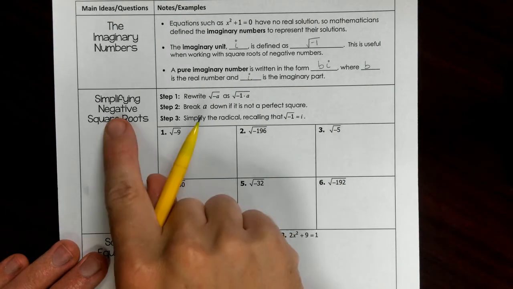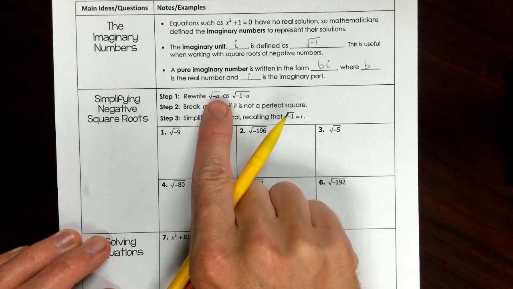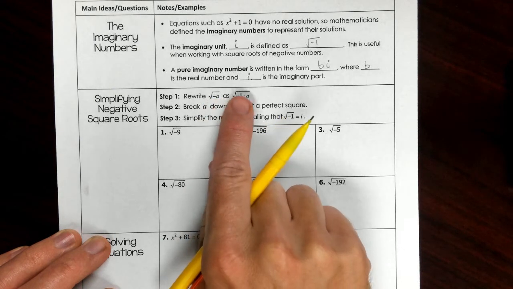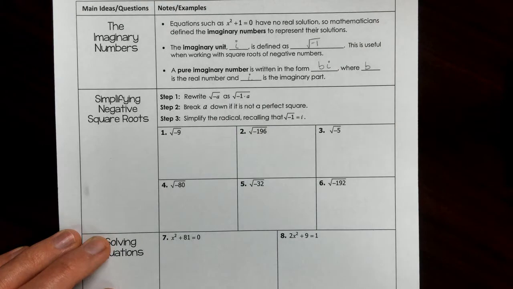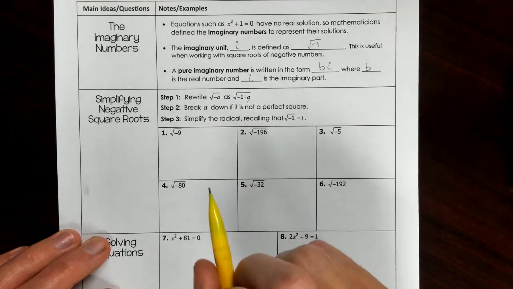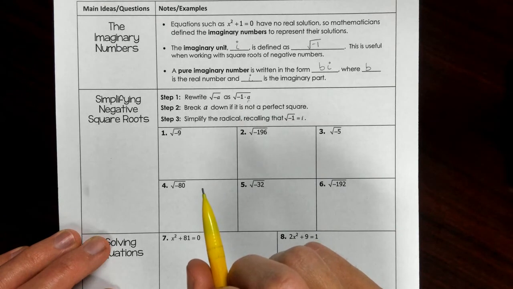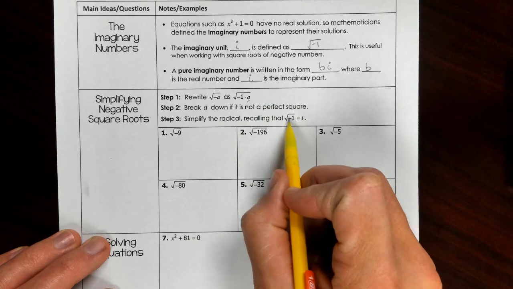So if you look here where it says simplify negative square roots, we can rewrite the negative square root of a, right? Because you can't take the square root of a negative number, but we can rewrite this as the square root of negative 1 times whatever a is. Now, once you break it up, we can break down a by its factors. Okay, and then we can simplify the radical because we know that i is equal to the square root of negative 1.